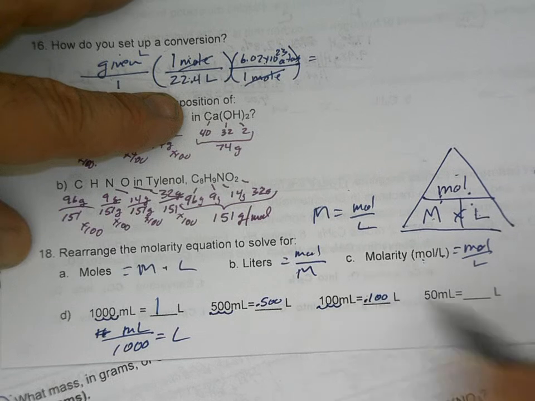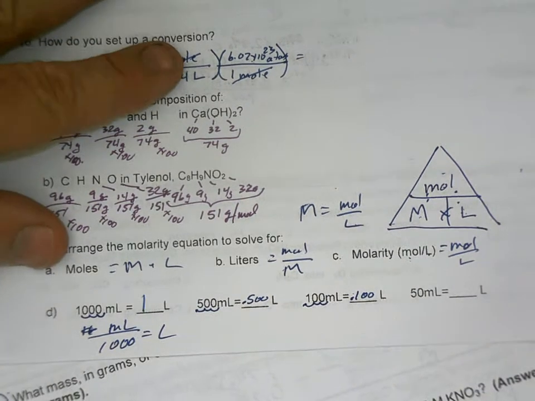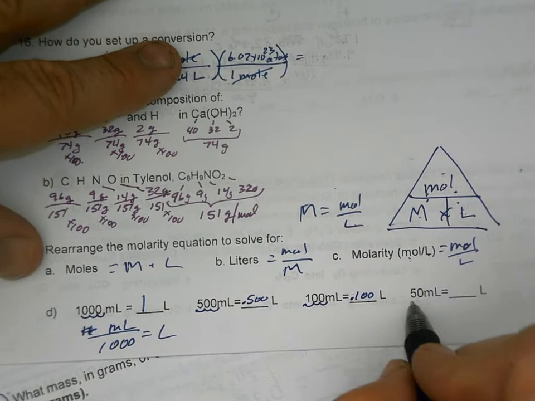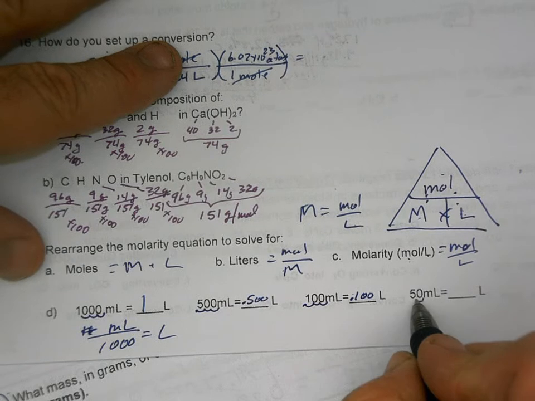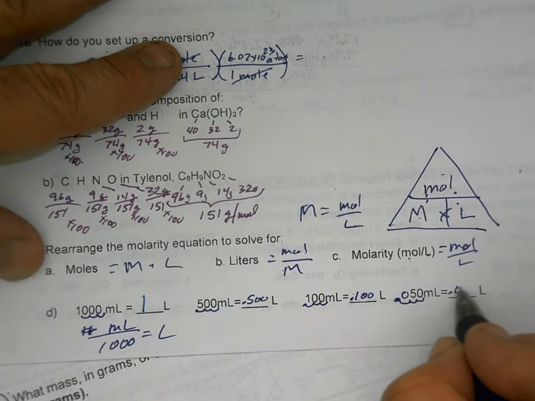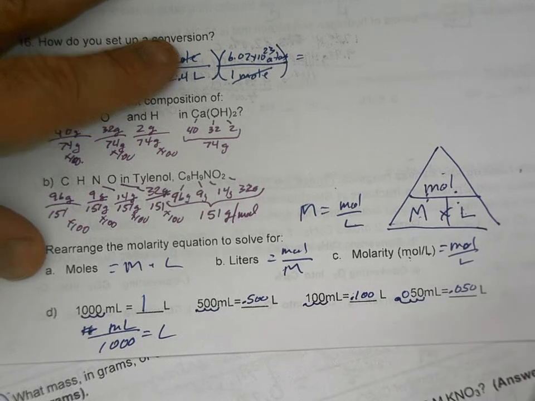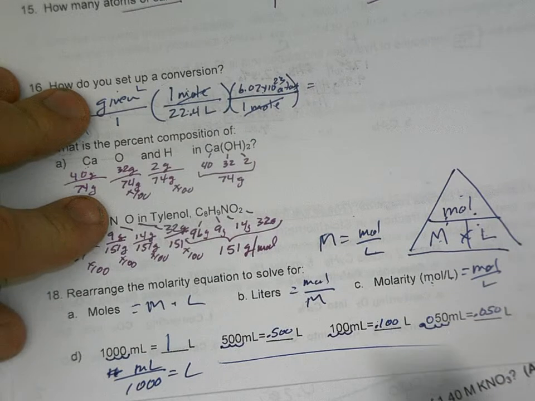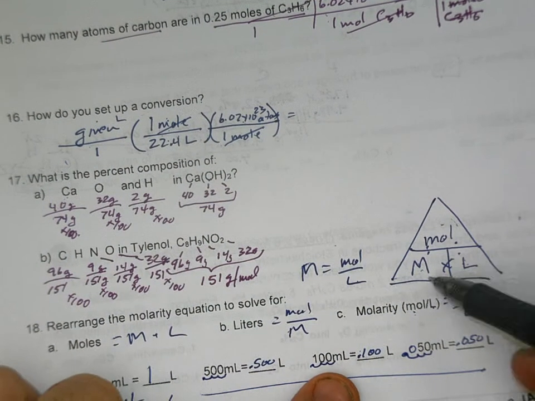You really don't even need to put the 2 zeros. And then be careful when we have like 50. 1, 2, 3, you have to add a 0 in there. 0.050 liters.